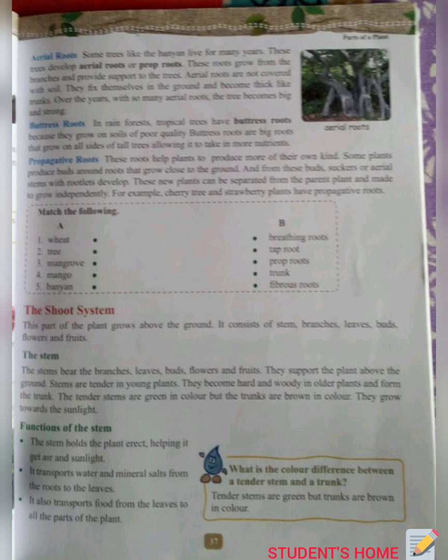So next topic is function of the stem. First function is the stem holds the plant erect, helping it get air and sunlight. That means they hold the plant straight. Erect means straight, so that they can get proper air and sunlight. Number 2, it transports water and mineral salts from the roots to the leaves. Number 3, it also transports food from the leaves to all parts of the plant.